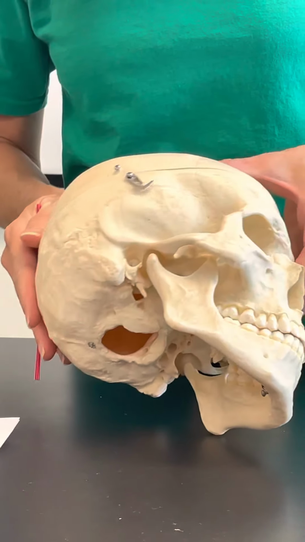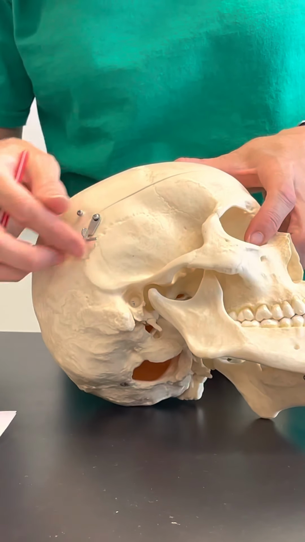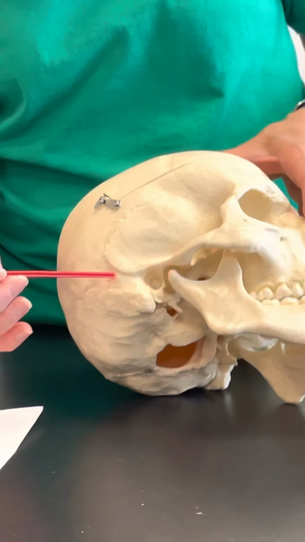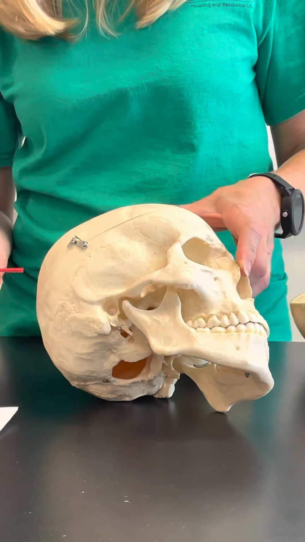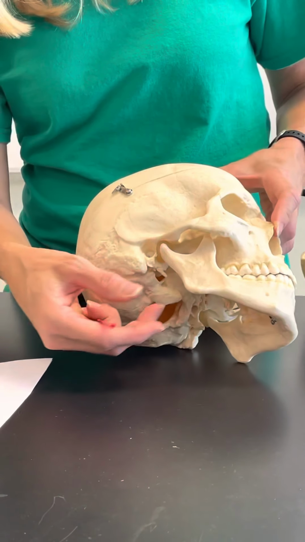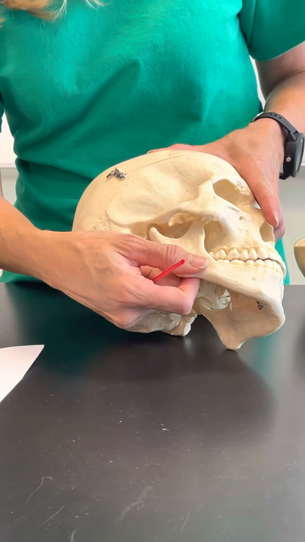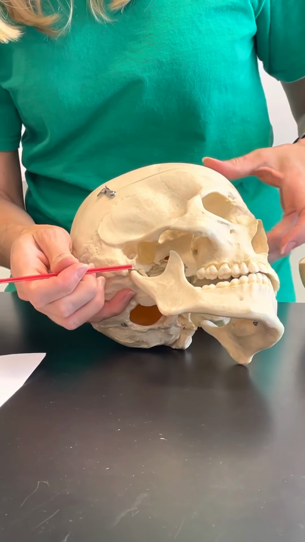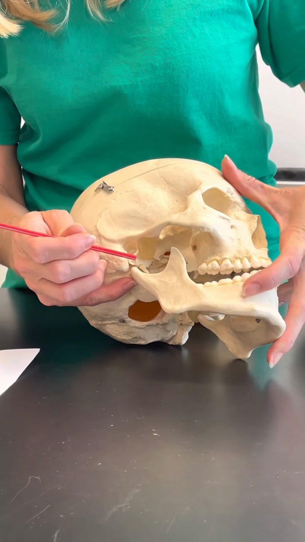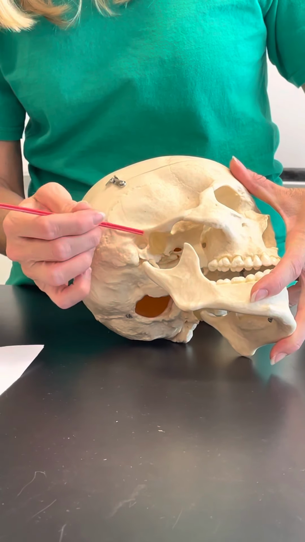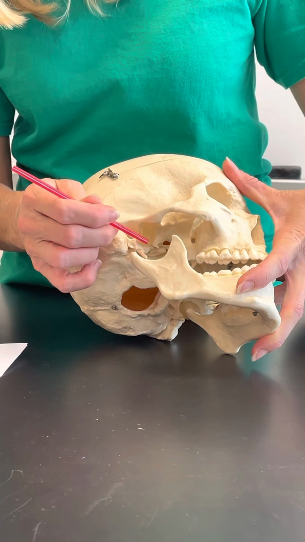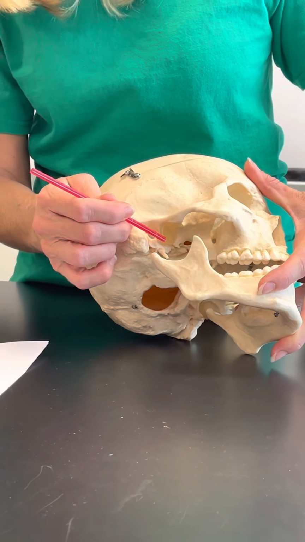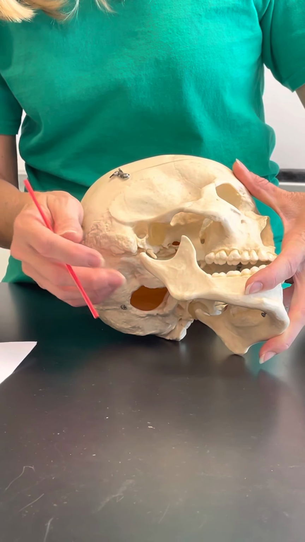Looking at the lateral aspect of the skull, we're going to focus now on the temporal bone. Temporal bone has quite a few features to it. First, this bone allows for the connection of the mandible. So that's where your joint is, the temporomandibular joint. It's where the mandible meets the temporal bone. So where it articulates on the temporal bone is called the mandibular fossa. Fossa is a depression.